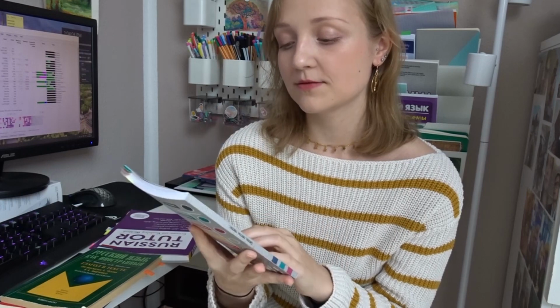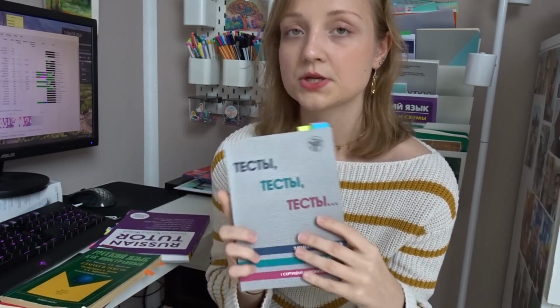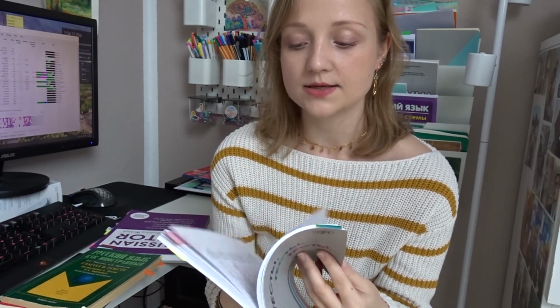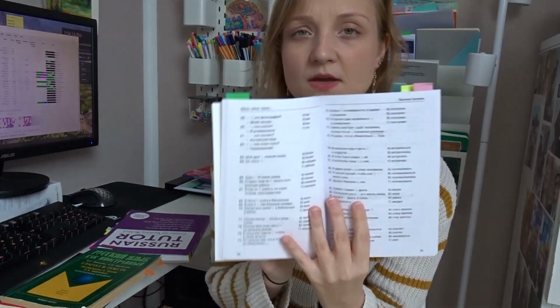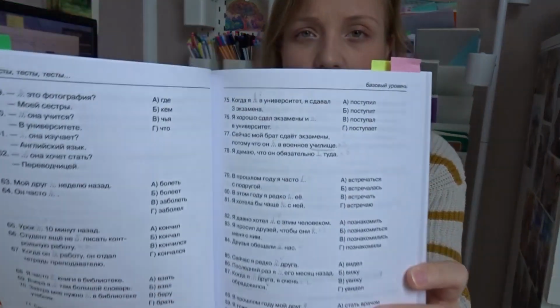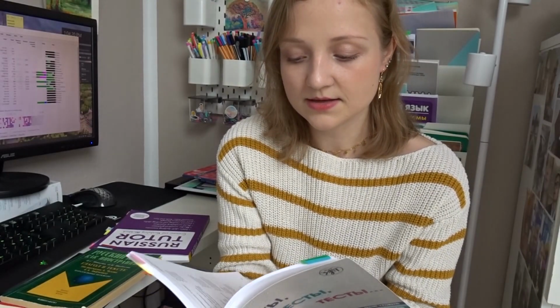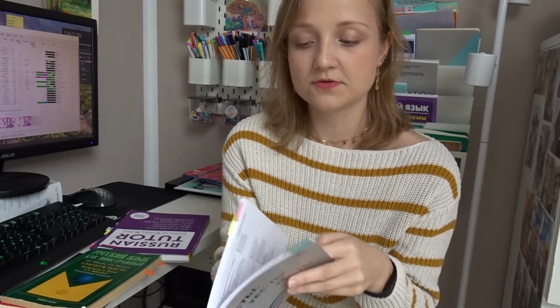It is for the A1, A2, and B1 levels of the Russian language test, and it basically has vocabulary and grammar questions that you have to answer, and it prepares you for one part of the test, which is where you have to answer grammar and vocabulary questions.